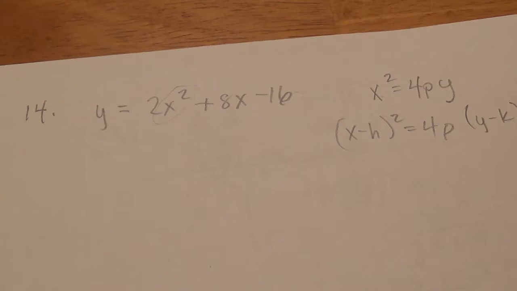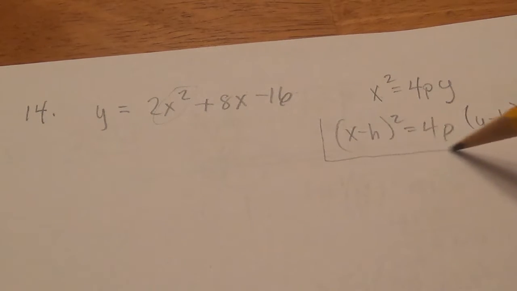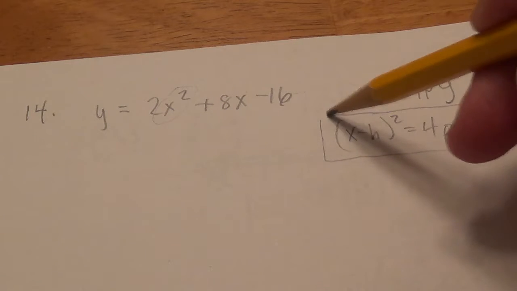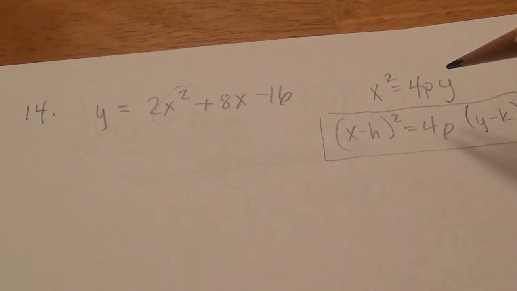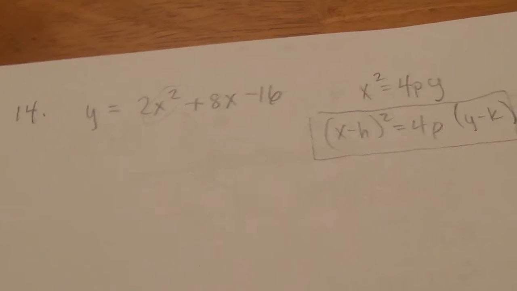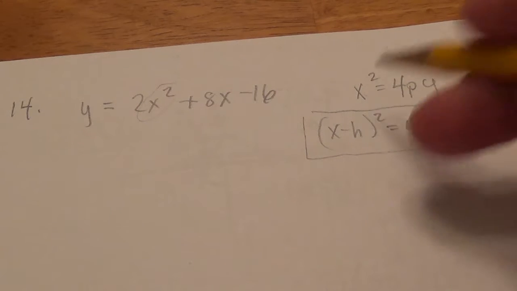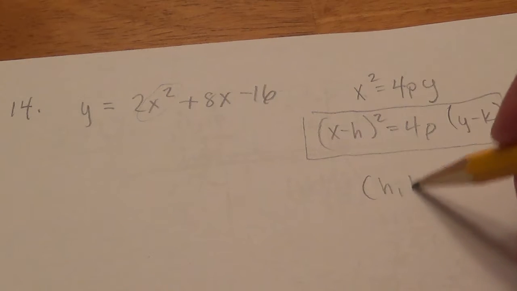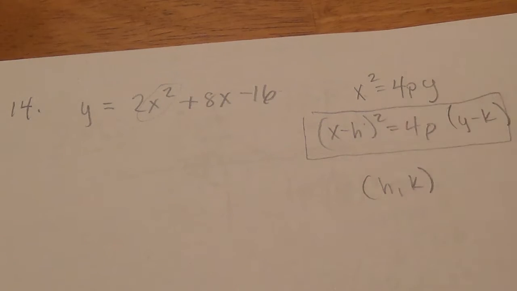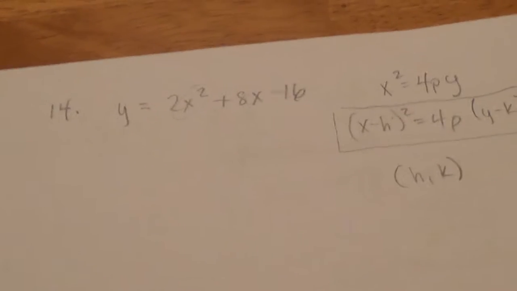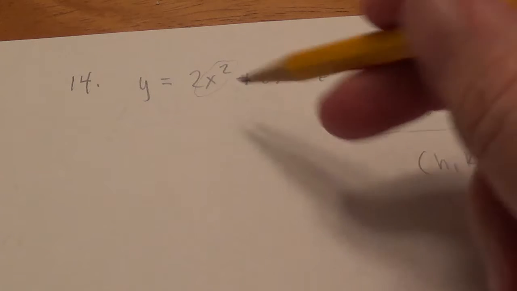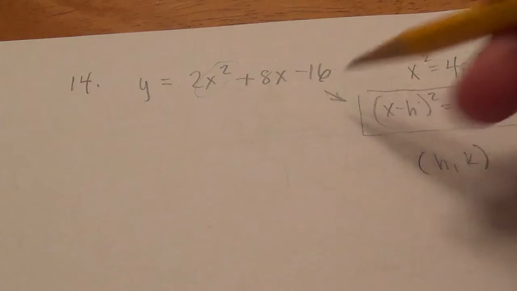In this problem, what does it ask us to do? Put it in standard form. So we're going to rearrange this so it looks like this, and find the vertex. And the vertex, when it's in this form, will be (h, k): the opposite of what's sitting here and the opposite of what's sitting there. All right, so how do we get this to look like this?